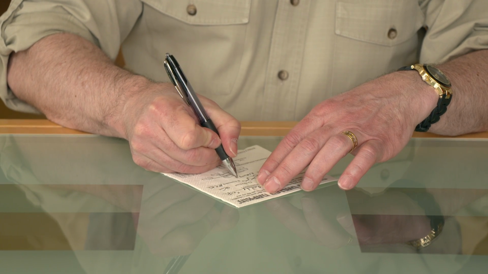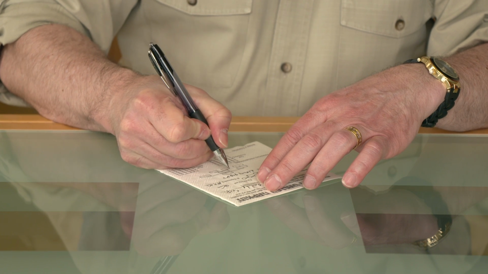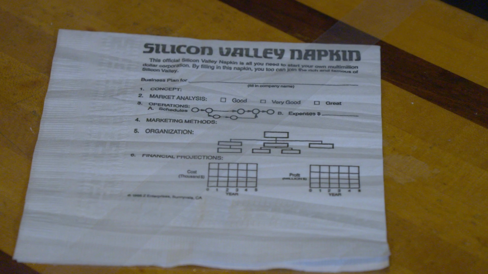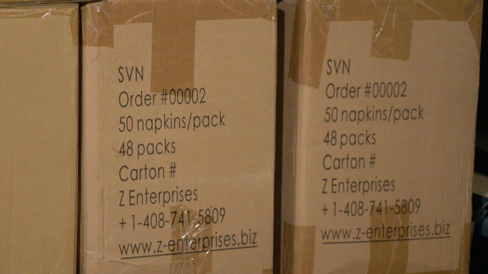The Silicon Valley Napkin got its start in the early 80s. Compaq actually got started on the back of a napkin at a bar. And I thought, what if I made it easier for people? So I did that, and I had to order 100,000 napkins. I started marketing this, and it got a lot of publicity, but not many sales. And so at some point I just closed it down.